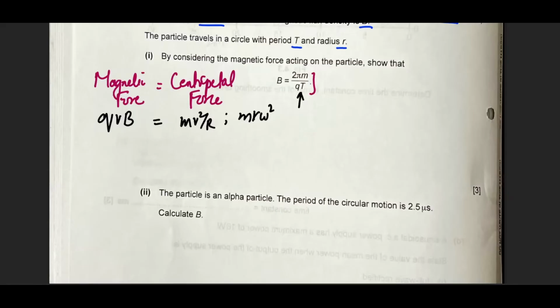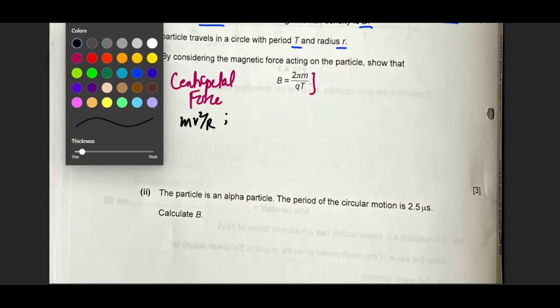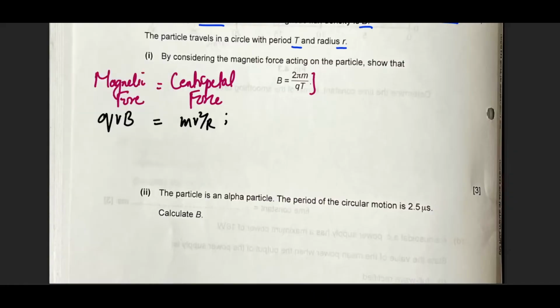Now I see the time period and I am inclined towards using this equation. But when you use mr omega squared, you will soon realize that cancelling out the square becomes a problem later. So it's better right now to use this equation. You can do this by hit and trial method, okay? So v gets cancelled out with this v, right? And since B has to be the subject of the formula, I keep B over here. I take mv divided by qr.